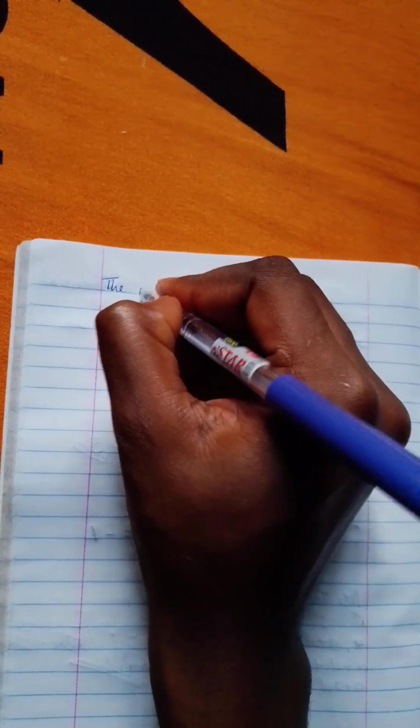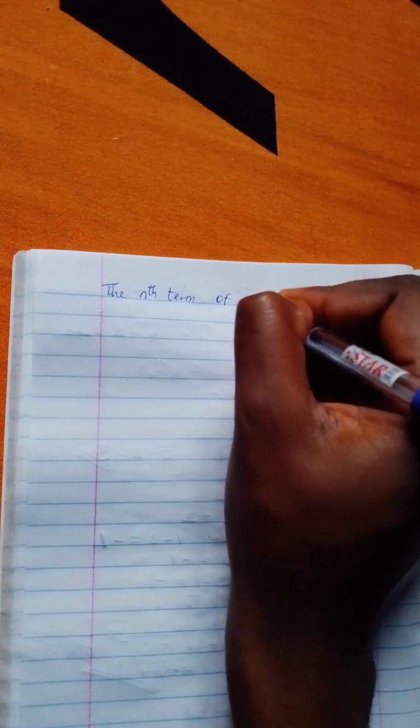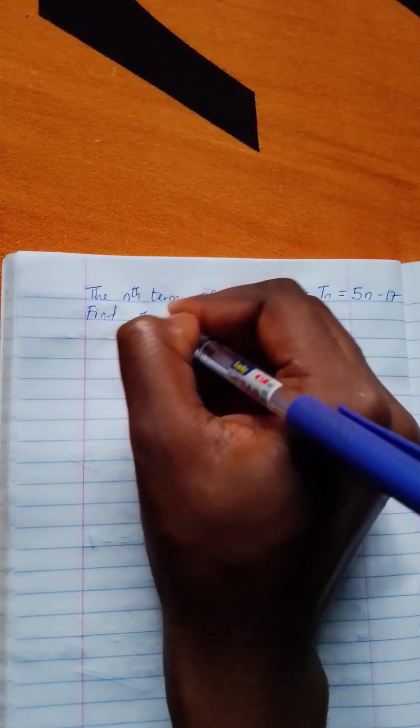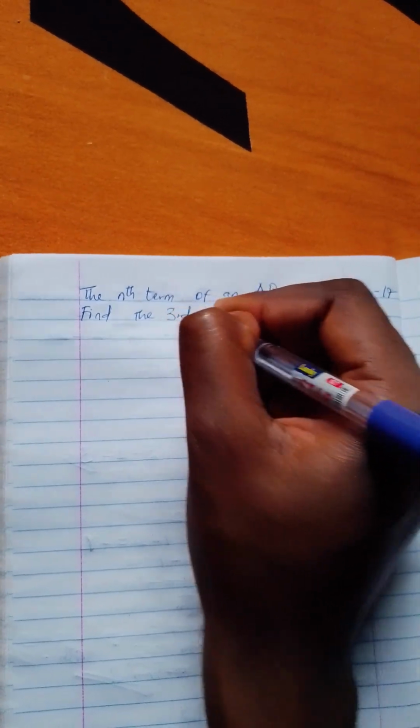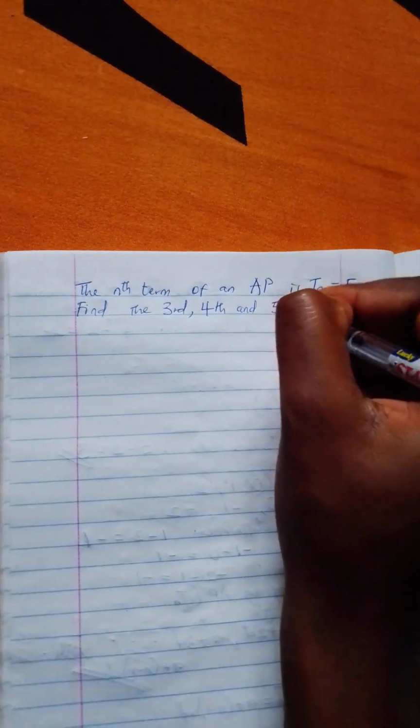Now I have a question here. The question says, the nth term of an AP is Tn equal to 5n minus 17. And we are asked to find the third term, fourth term, and fifth term of the AP.